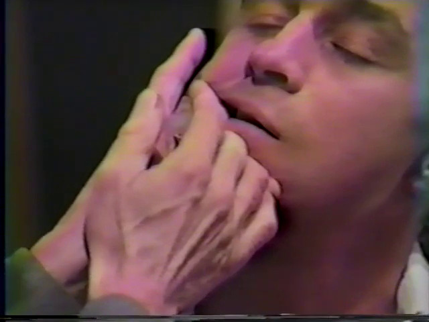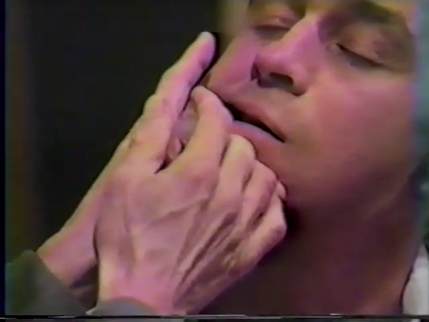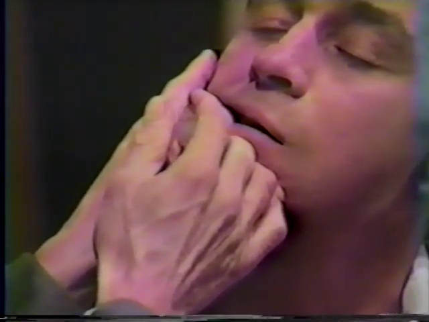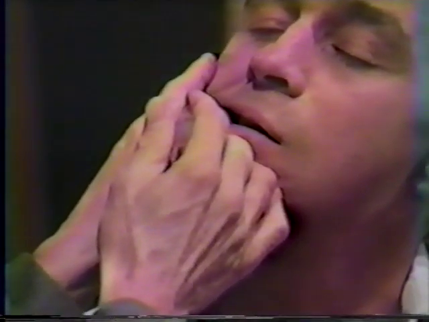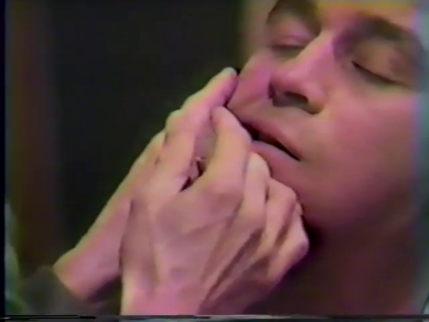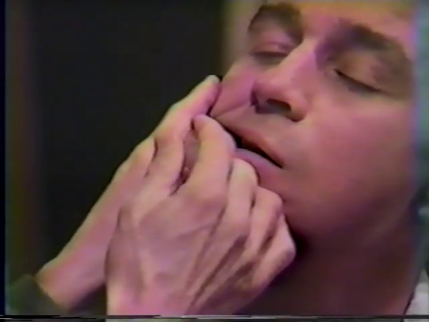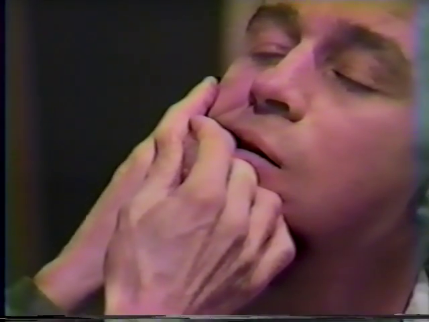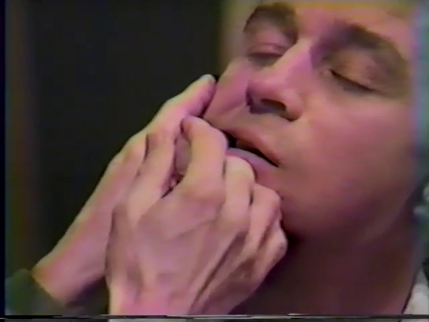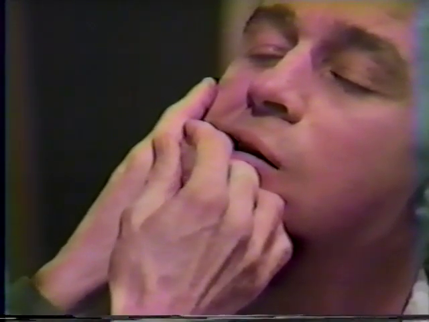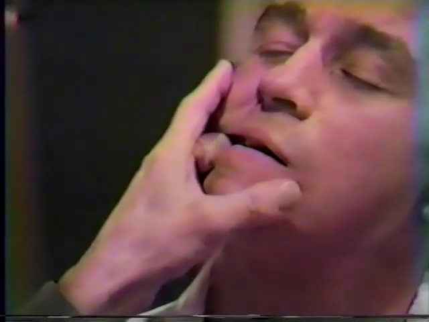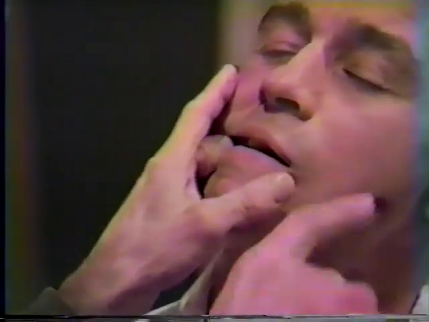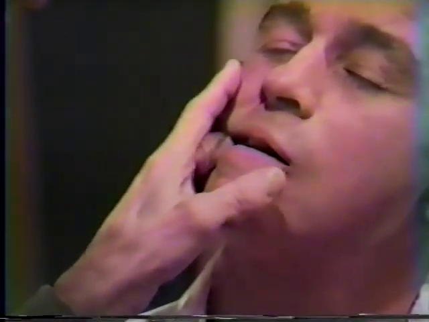Breathe deeply. We will not use so much treatment here because of his diabetic troubles.